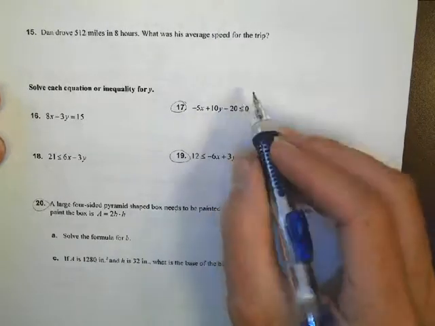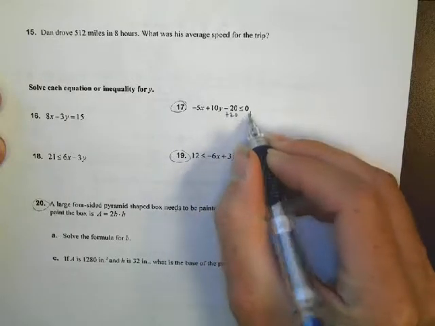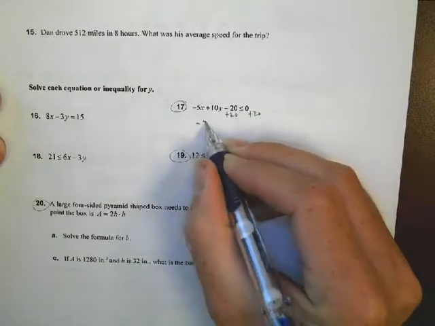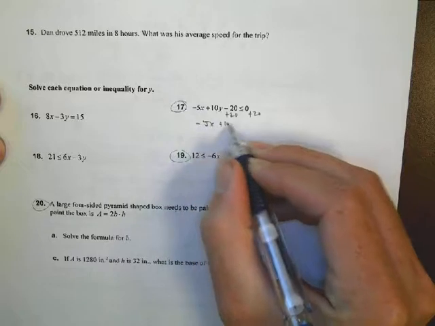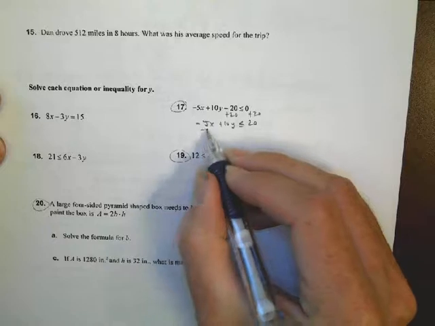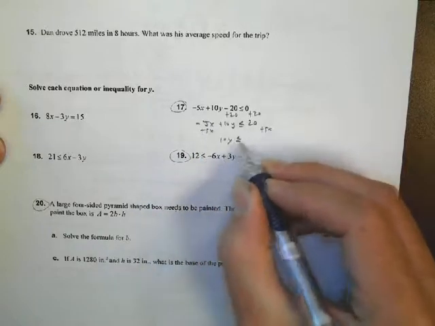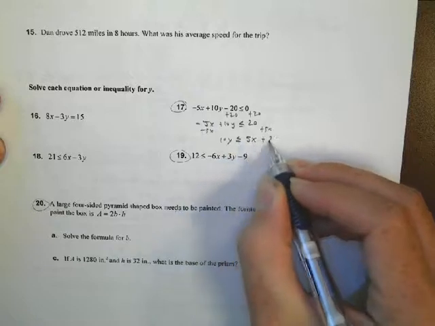We're going to solve for y. So I'm going to begin by adding 20 to both sides. So this becomes -5x plus 10y is less than or equal to 20. I'm going to add 5x on both sides. So now I have 10y is less than or equal to 5x plus 20.